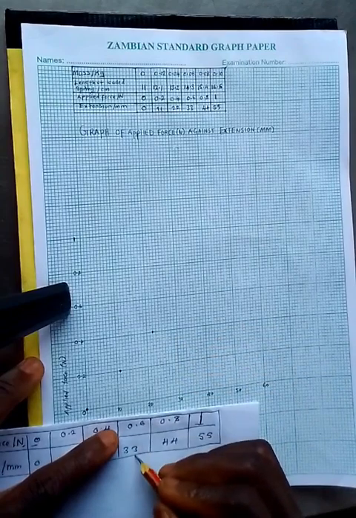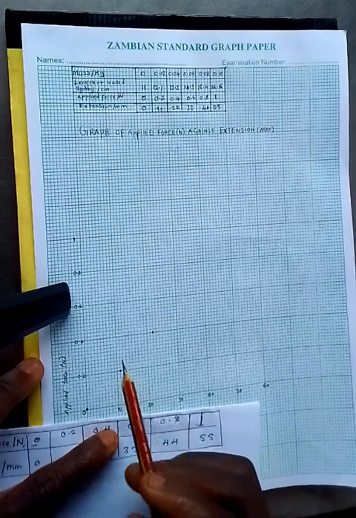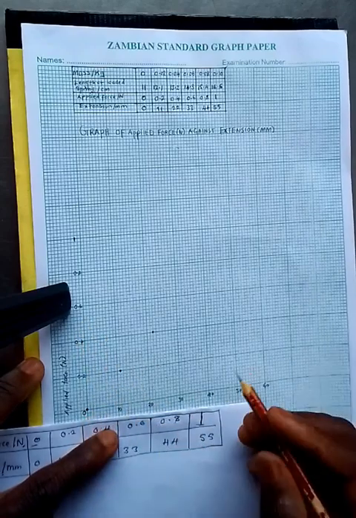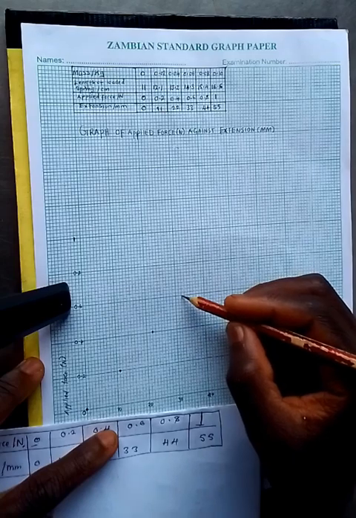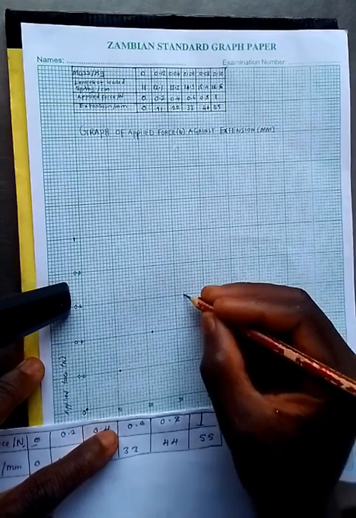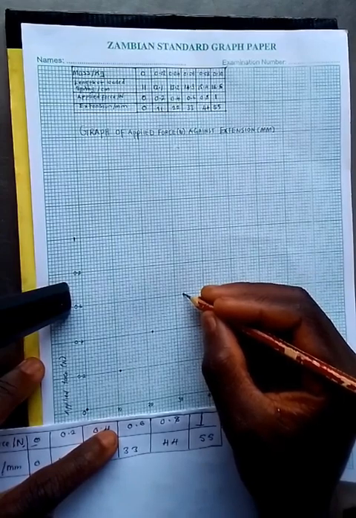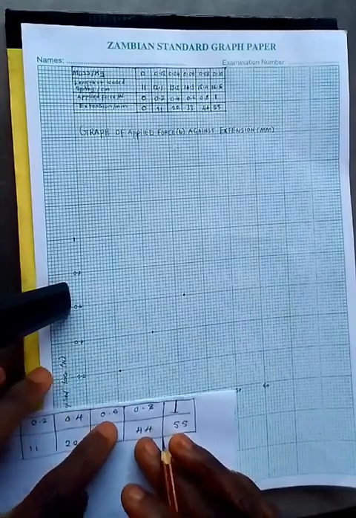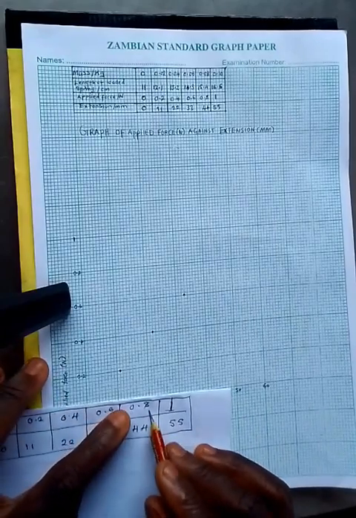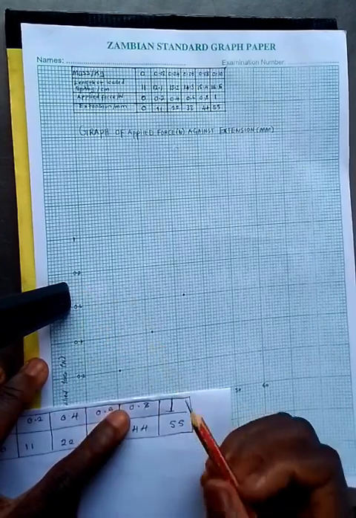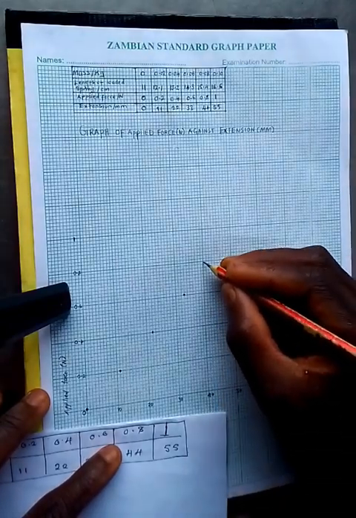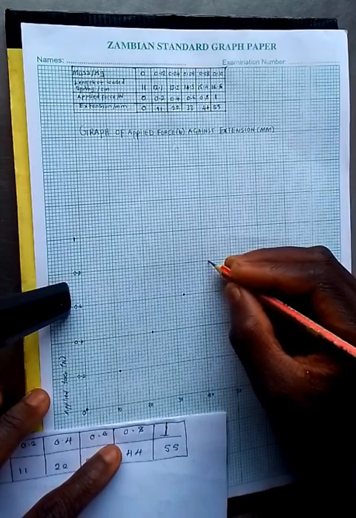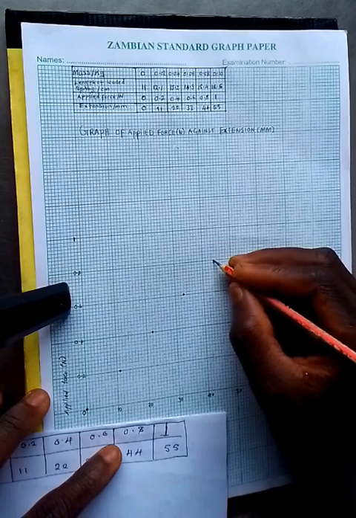Then the next one, 0.6, 33. So 0.6 is somewhere here. Now 33, since here we have 30, meaning this one is going to be 31, 32, 33. 33 is going to be somewhere here. Okay? I hope we are together on this part. Then the next one we have 0.8, which is this one, 44. So if this one is 40, so we need to count where 44 is. So if this one is 40, this one is going to be 41, 42, 43, 44. That is where 44 is.